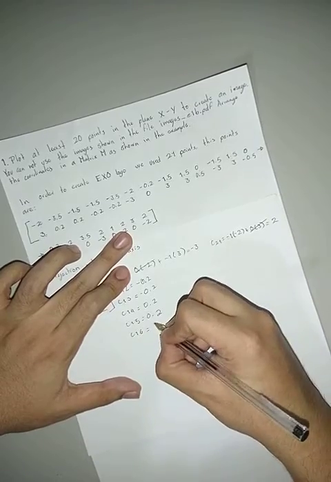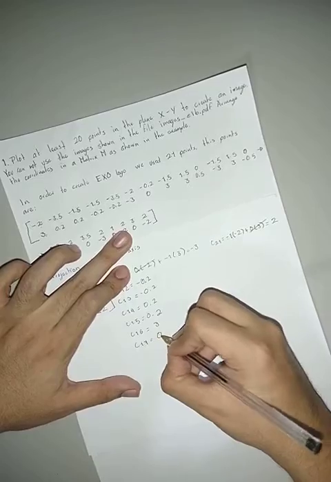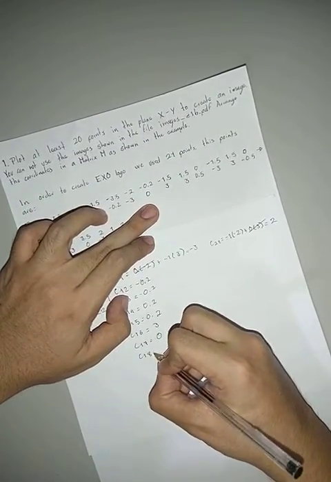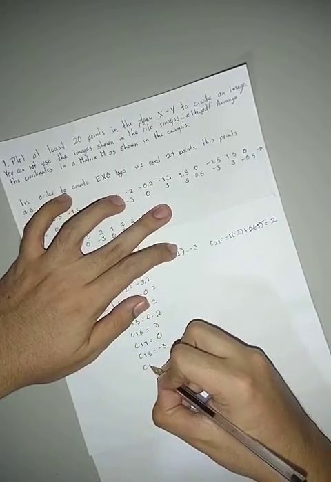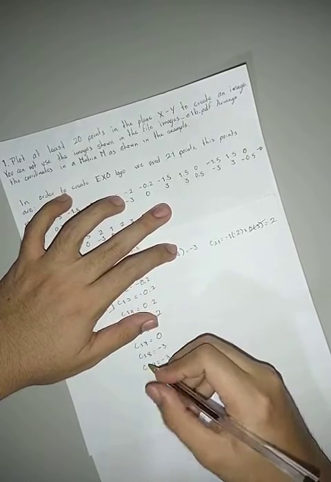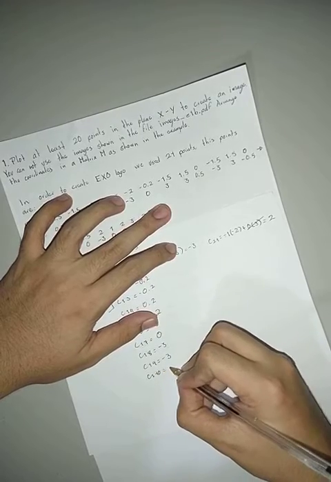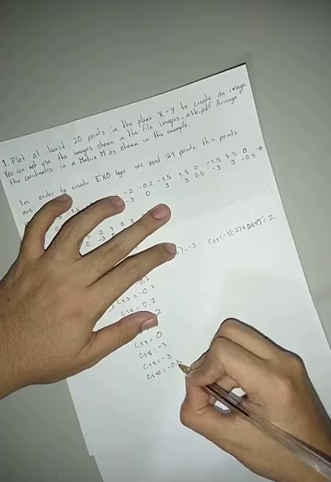C16, it will be 3. C17, it will be 0. C18, it will be -3. C19, it will be -3 as the previous one. C110, it will be -0.5.